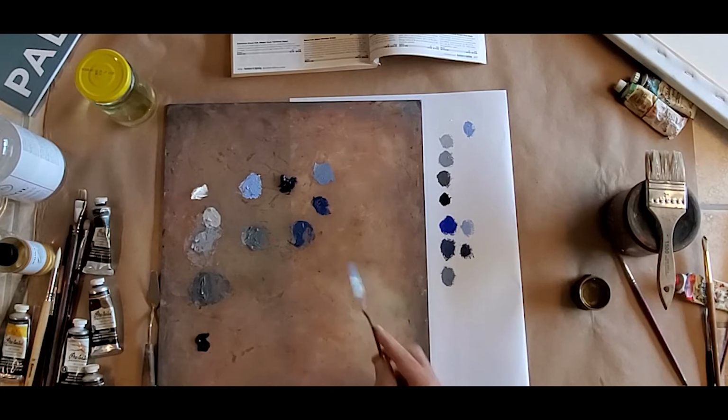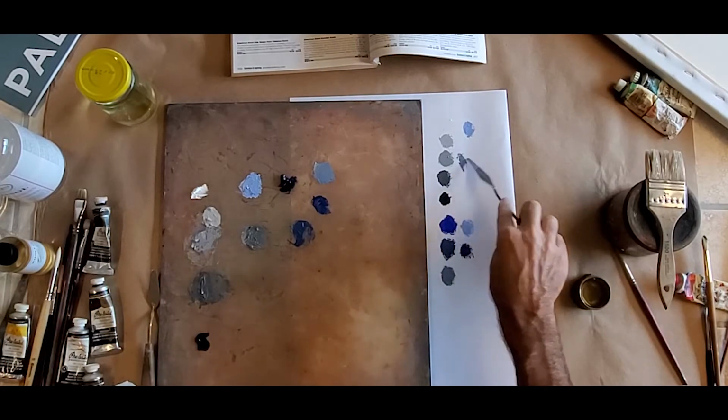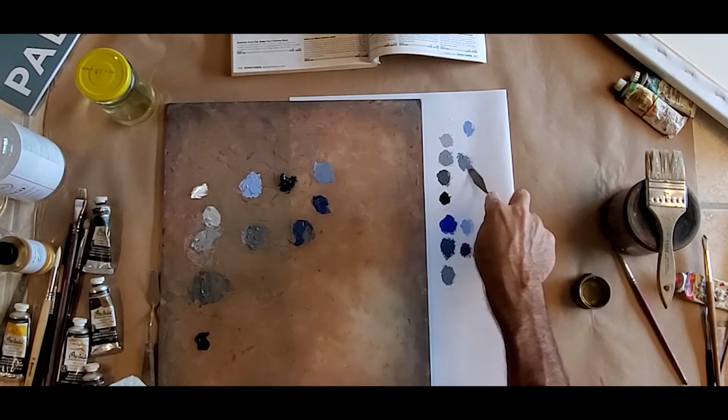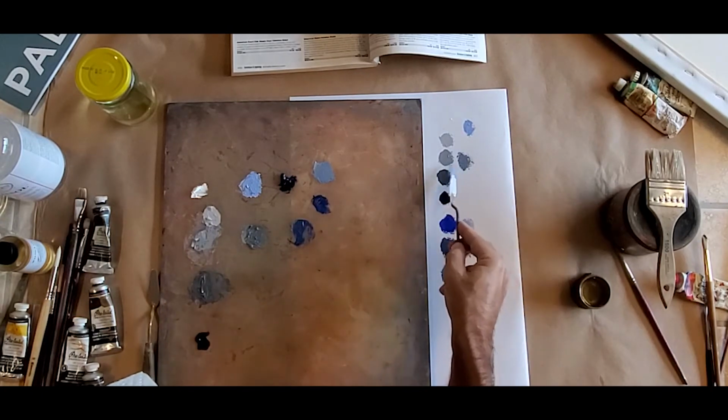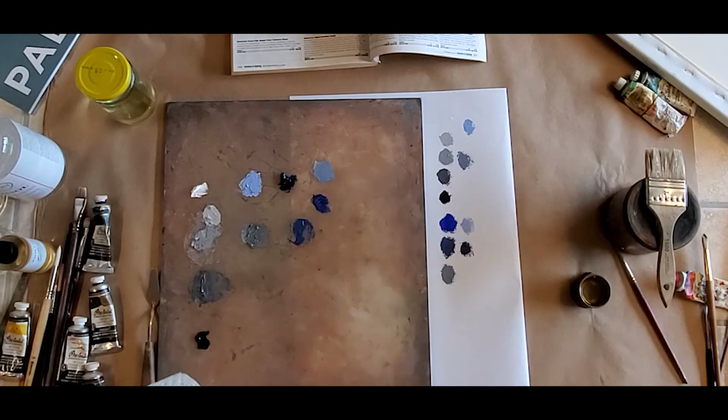So with this, let's put that right next to this and see if you can tell the difference. If you see them side by side, you can see that this gray appears cooler than that gray, because it has a little bit more blue in it. But when you see it down here, it looks like it's gray, okay?